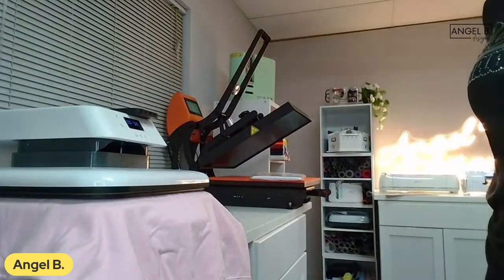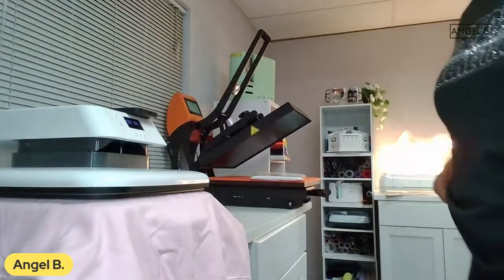All right, this is the first layer, which is the black diamond.